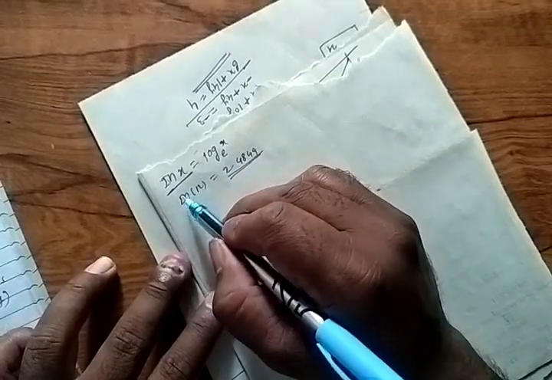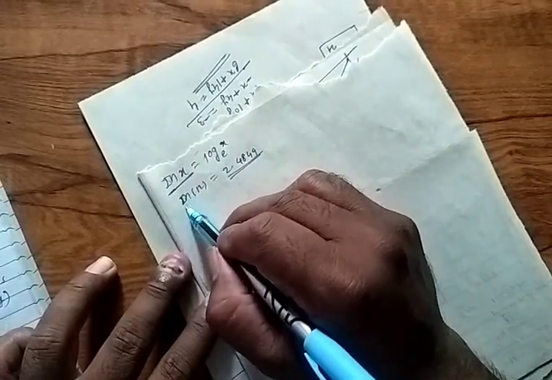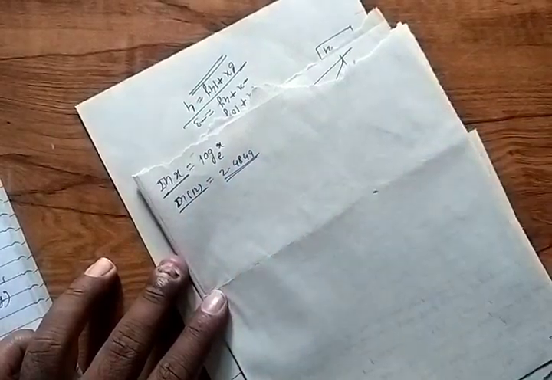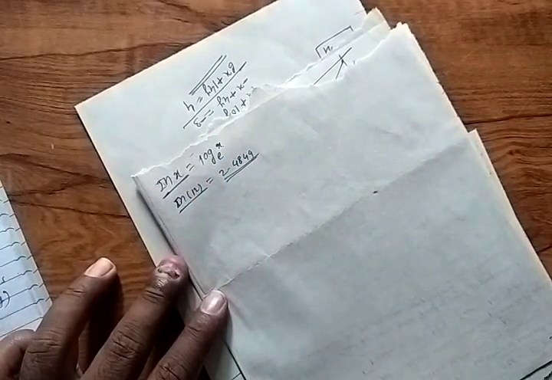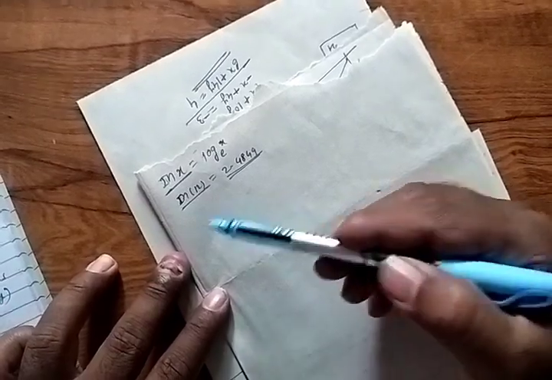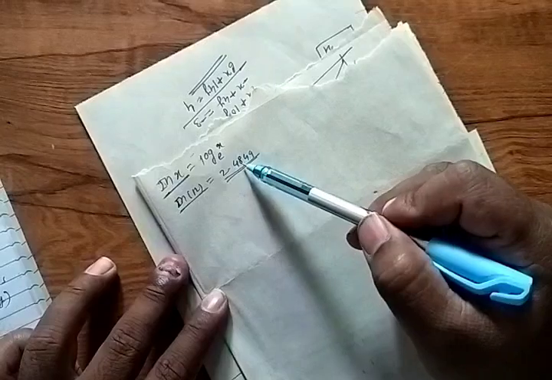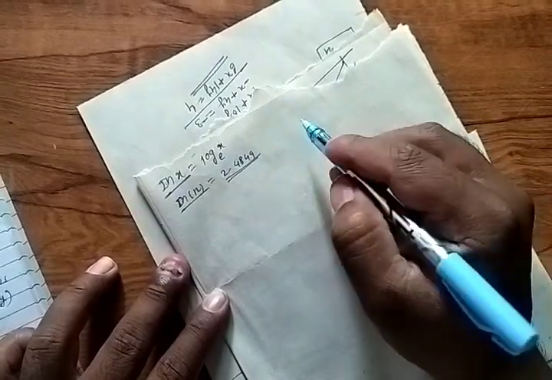In the calculator, if we use the function ln 12, we find the value of ln 12 is equal to 2.4849.